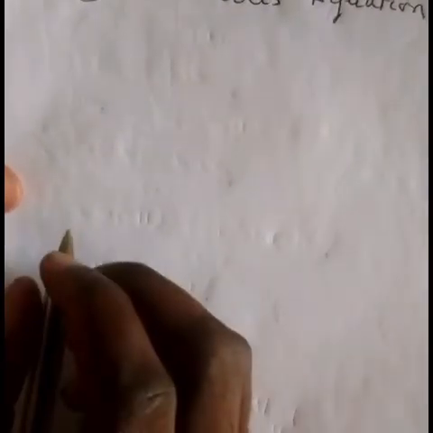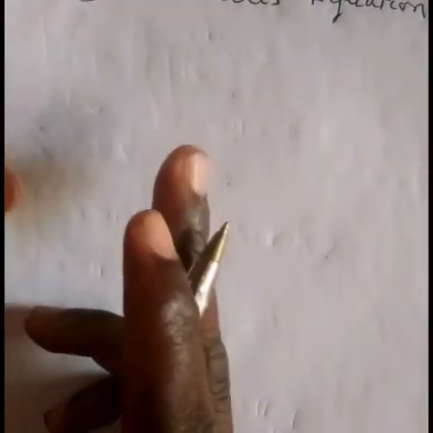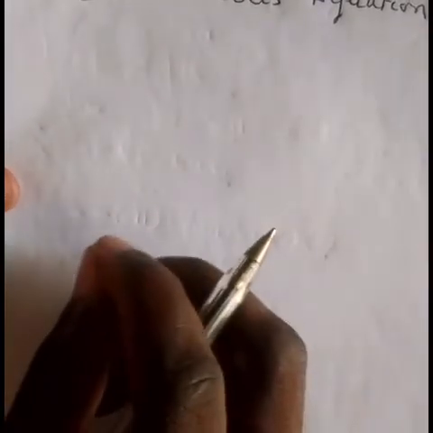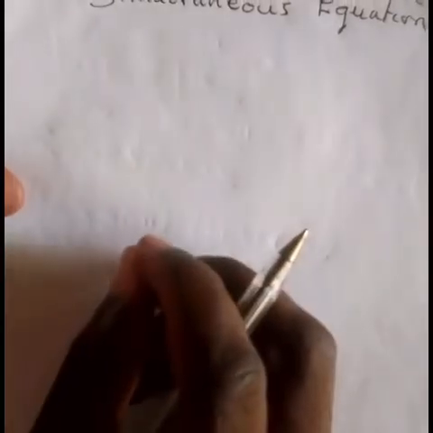A simultaneous equation is a system of equations that involves finding the value of two unknowns from two different equations, finding the value of two unknowns using two expressions.